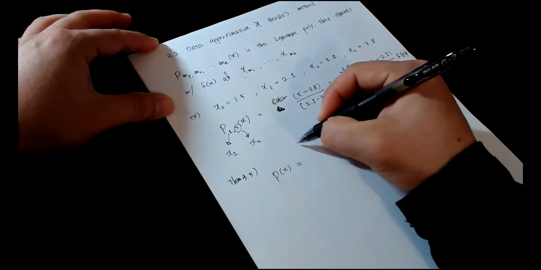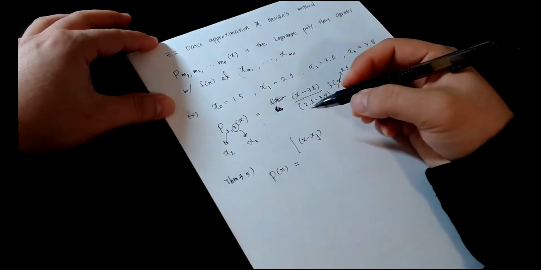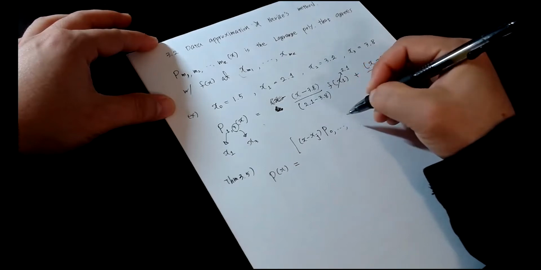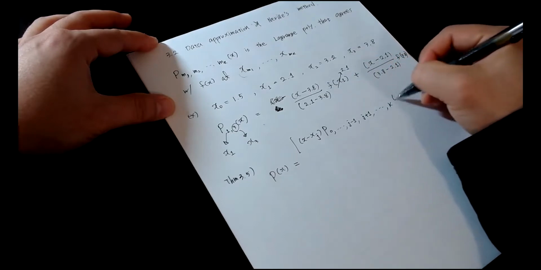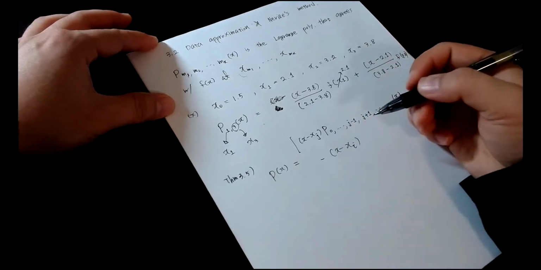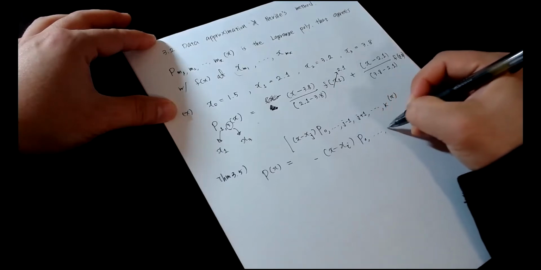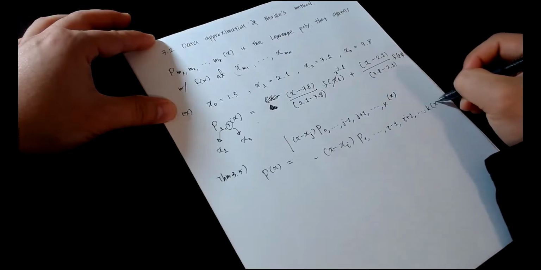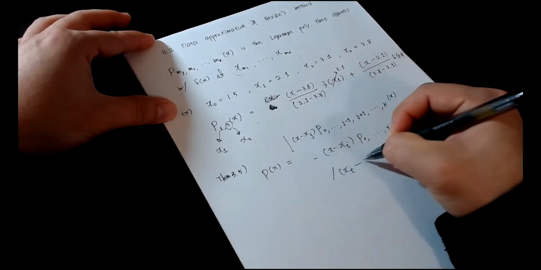That was x minus xj, product over the indices 0 through j minus 1 and j plus 1 through k, of x minus xi, and then divided by xi minus xj.